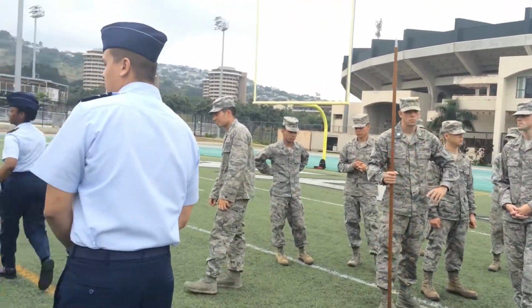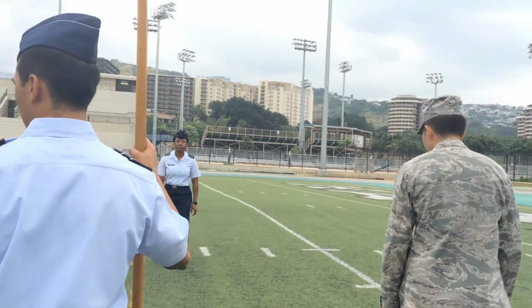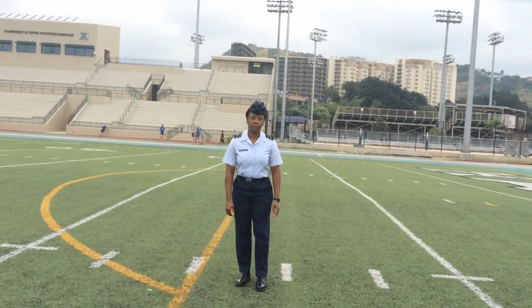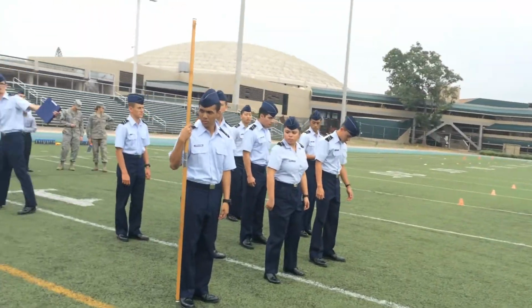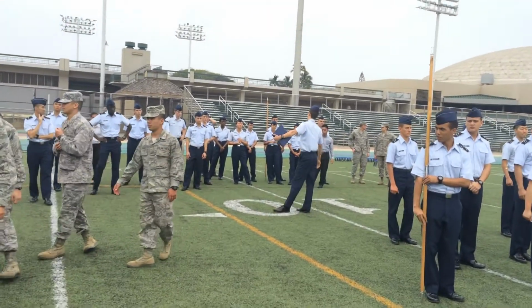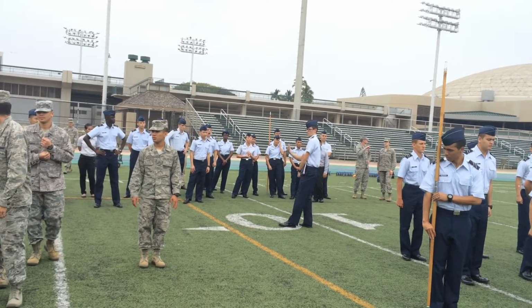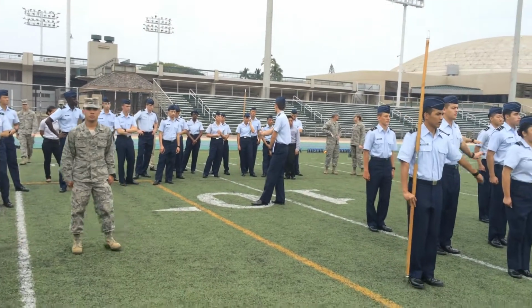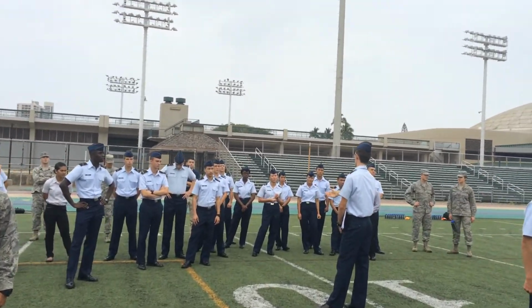Alright, so what we're going to do now, we're following in. We'll do a column left from a stop. Make sure you get the three from the flight. The second flight commander is going to echo. Instead of when we started from the stop, the second flight commander gave the command forward.